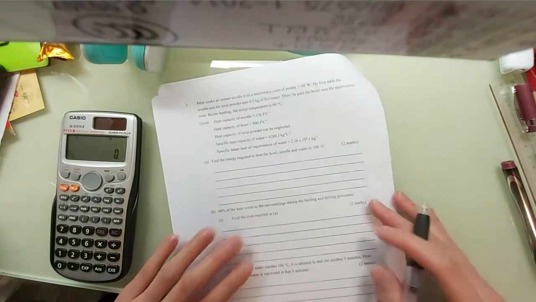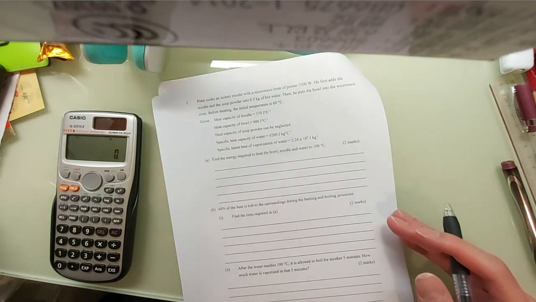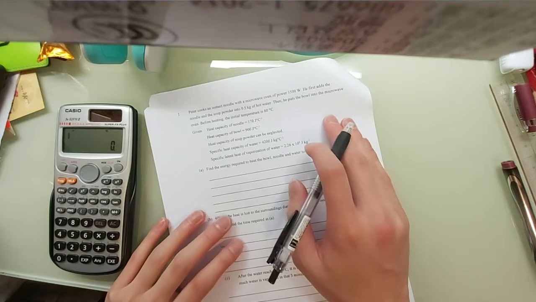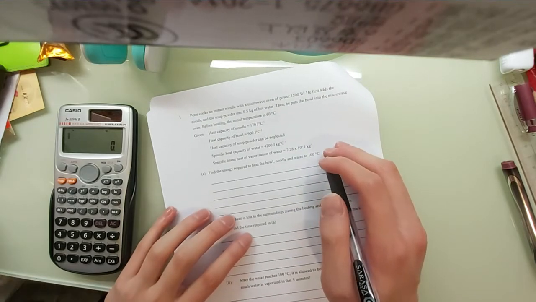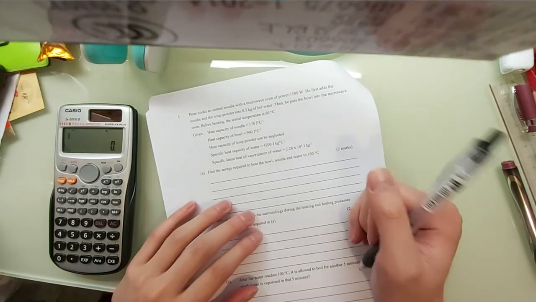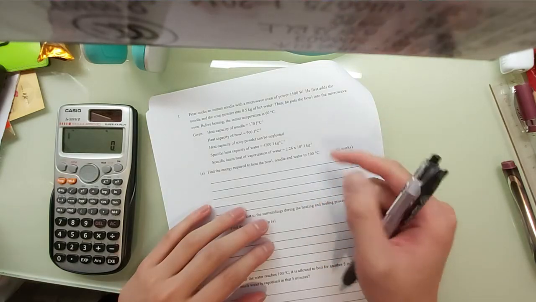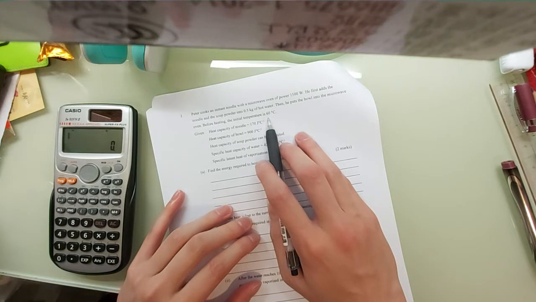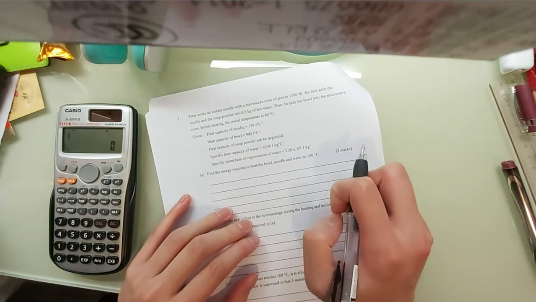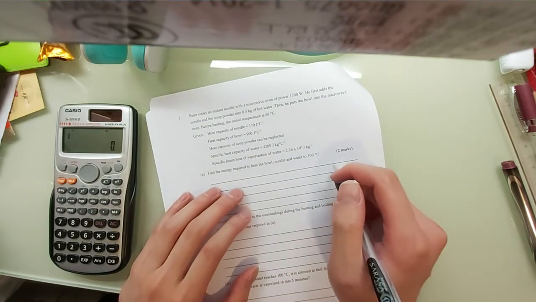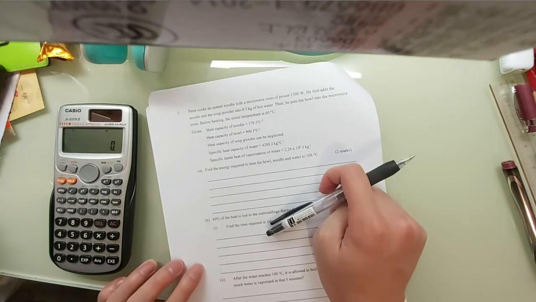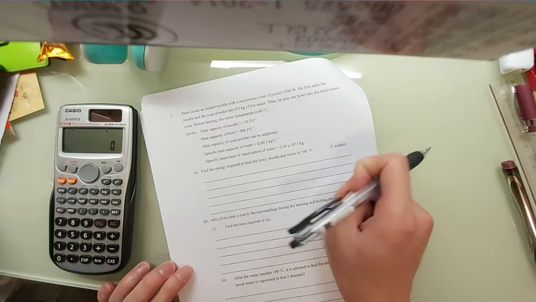Peter cooks an instant noodle with a microwave oven of power 1500 watt. He first adds the noodle and the soup powder into 0.5 kg of hot water. Before heating, the initial temperature is 60 degrees. Find the energy required to heat the bowl, noodle, and the whole thing?